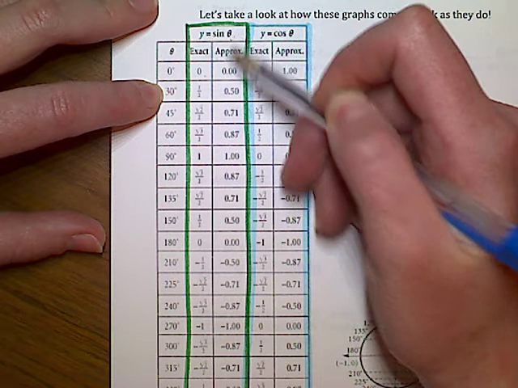The amplitude is defined to be half of that. Now that means on our parent function, we start out with an amplitude of 1.